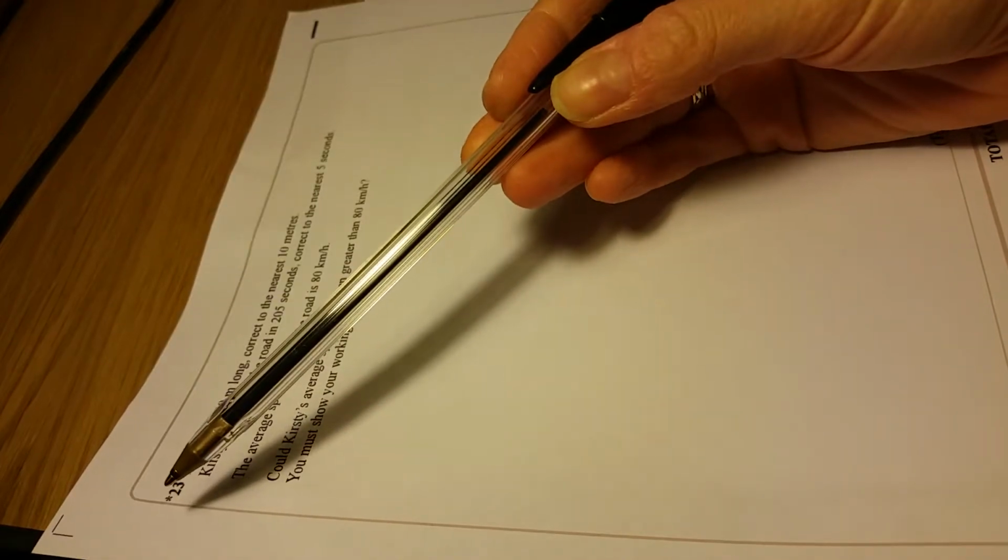Hi everybody, it's Mrs. Miles recording another high level GCSE question. This one is from another Edexcel paper. It's the last question on the paper, 5 marks. Notice the quality of written communication, so how well it's set out, is it easy to understand.